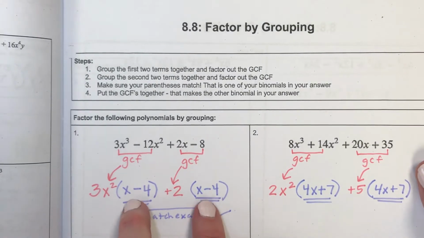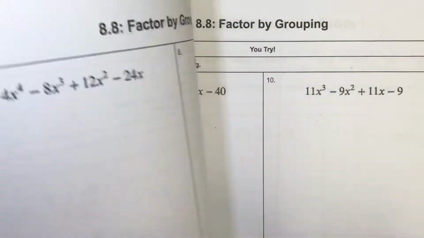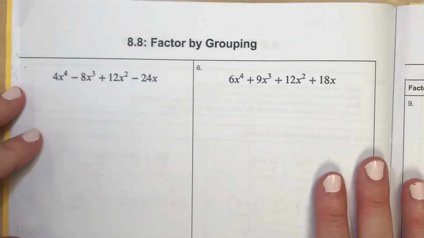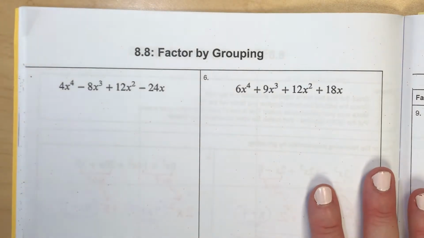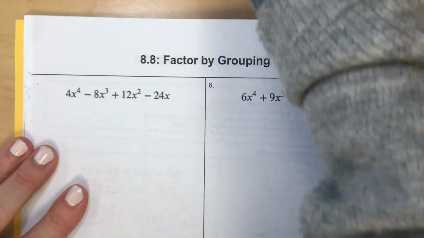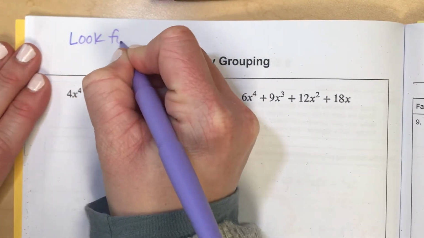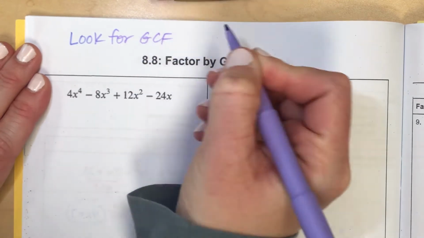But what I didn't mention is that before you even start your problem, what you should look for is a GCF from the very beginning. So before you even start your problem, you should always look for a GCF first. And this is really going to help you out.